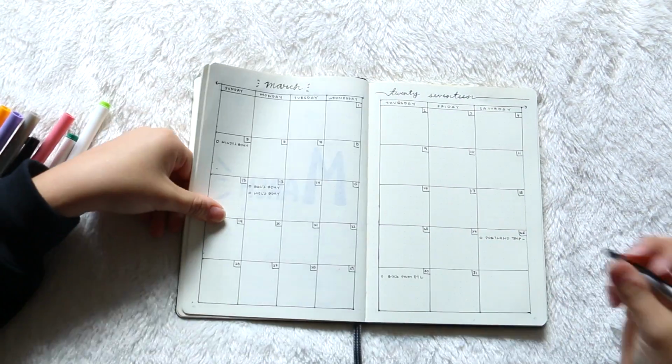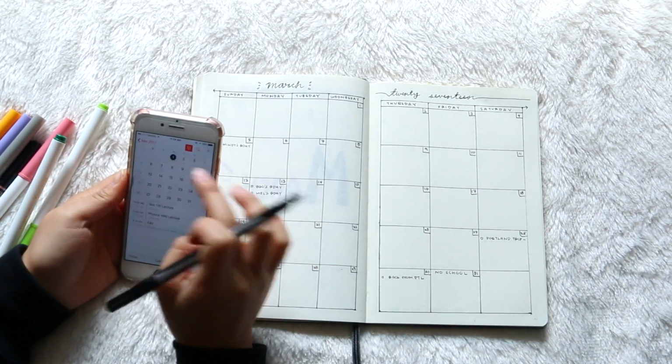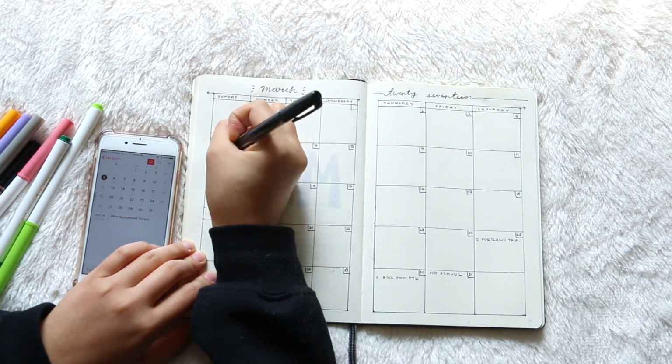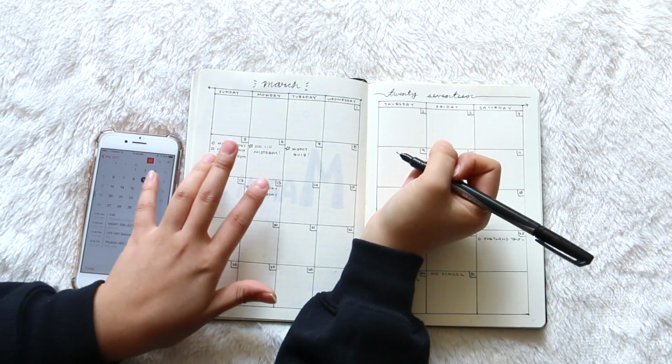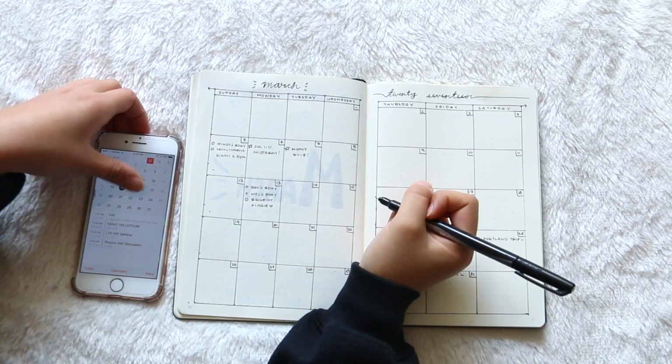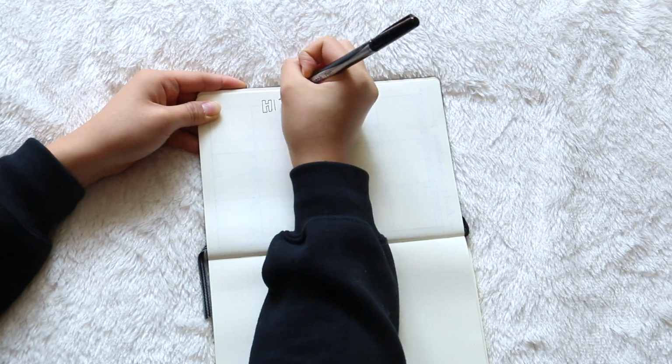After drawing out my calendar, I am just going through the future log as well as the calendar on my phone and jotting down any special events, any birthdays, any traveling, or any tests that I may have this month, and just jotting those down.